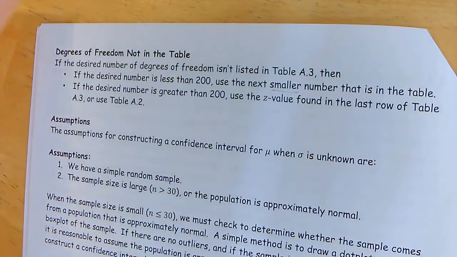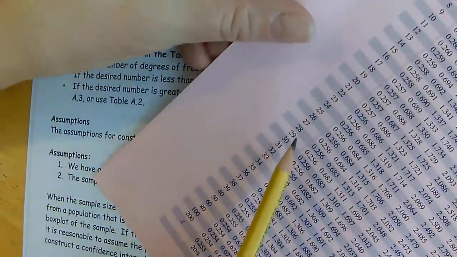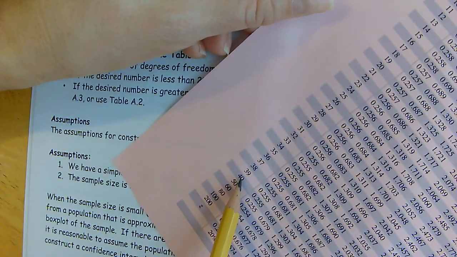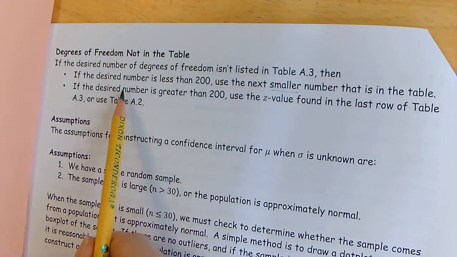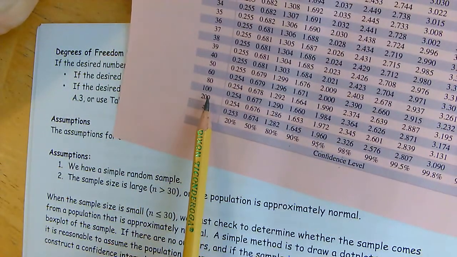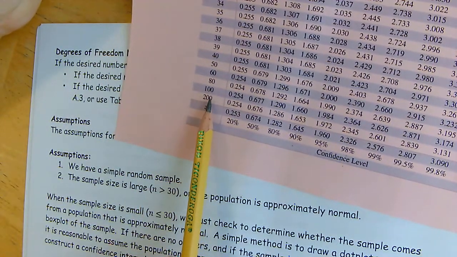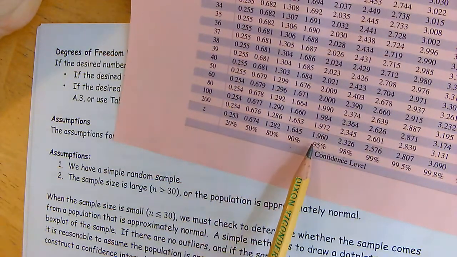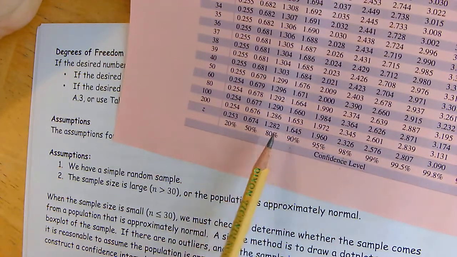So you got to go up to the next smaller. So say you have 48. It's not on the table. You got to go up to 40. If the number is greater than 200, you use the z value. So once your sample size, degree of freedom is greater than 100, you go down to this z and you actually use a critical z value.